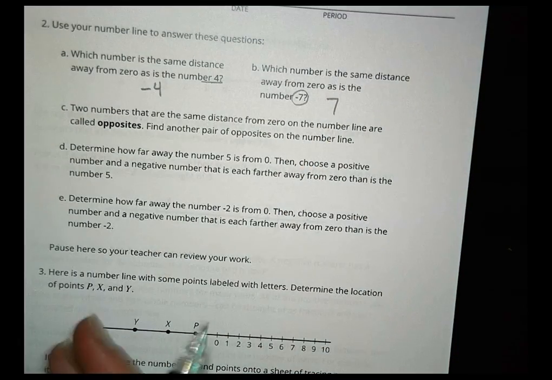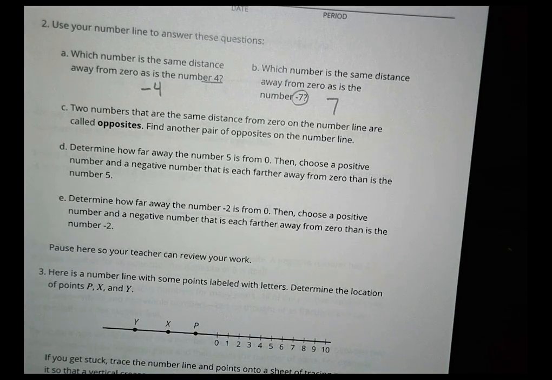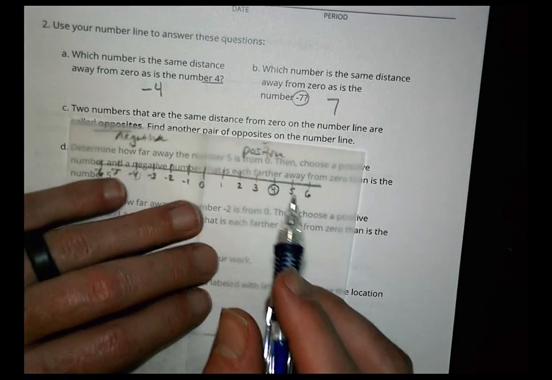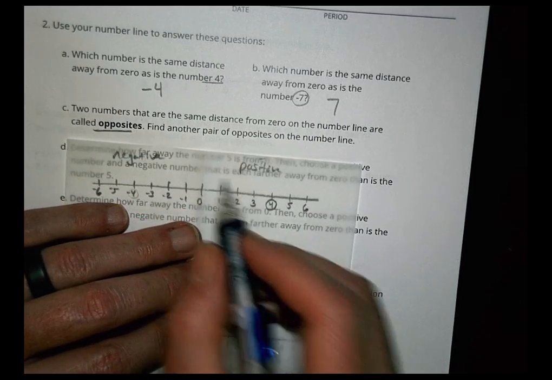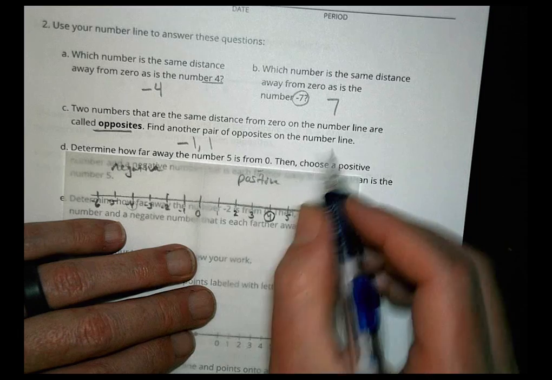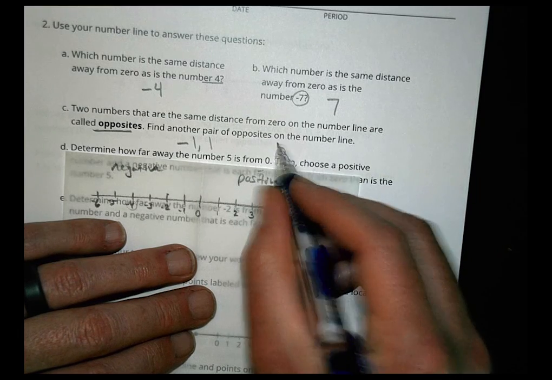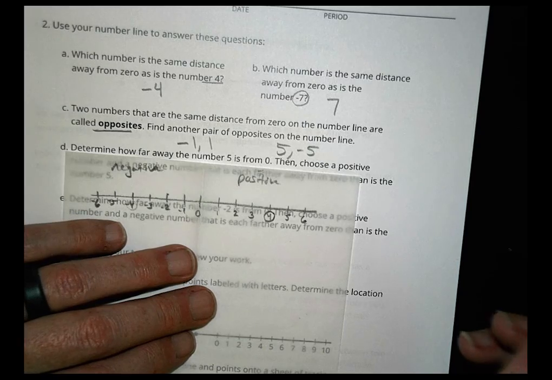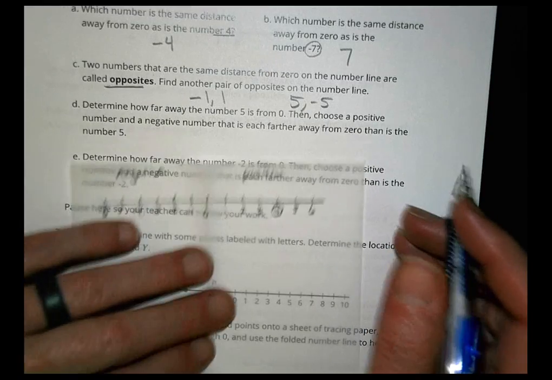Two numbers that are the same distance from 0 on the number line are called opposites. Find another pair of opposites on the number line. Again, you could pick any one you want. You could do negative 1 and 1. Those are a pair of opposites. You could do 5 and negative 5. Those are a pair of opposite numbers. Any one of those works.